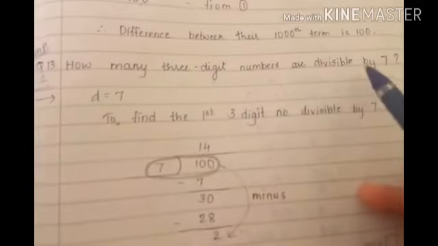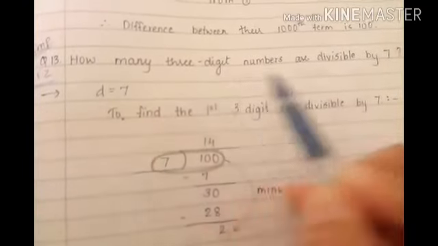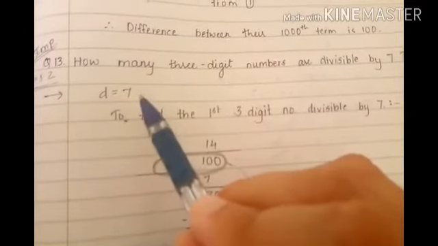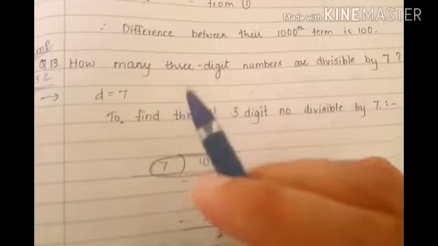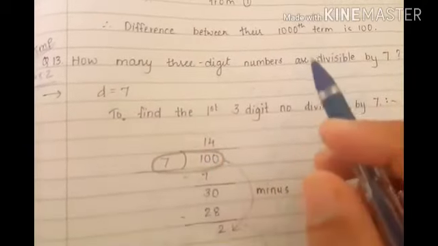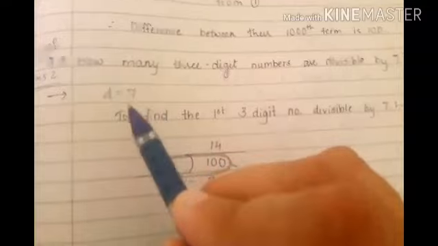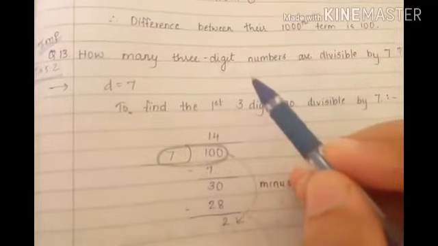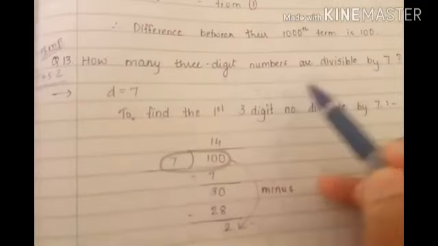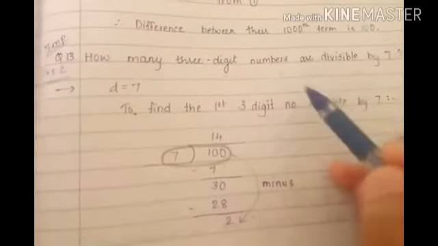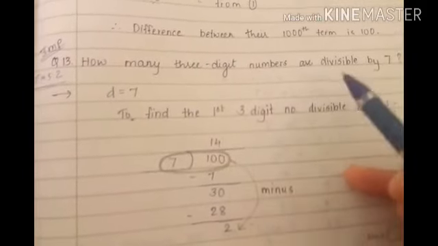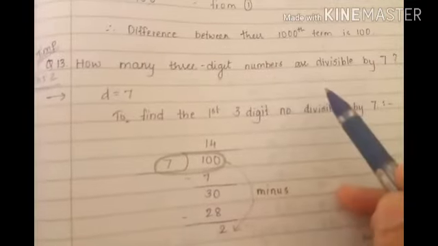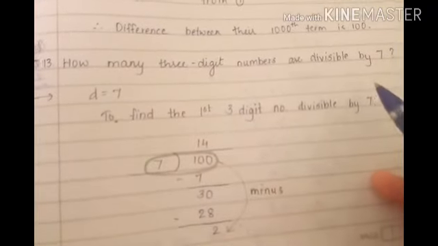Now, if a number is divisible by 7, the difference between such numbers will always be 7. What do I mean by this? Let's take the numbers starting from 1 that are divisible by 7. The first is 7, because 7 upon 7 is 1. The second is 14, 14 upon 7 is 2. The third is 21, divided by 7 you get 3. So 7, 14, 21, 28, 35 are the numbers divisible by 7.